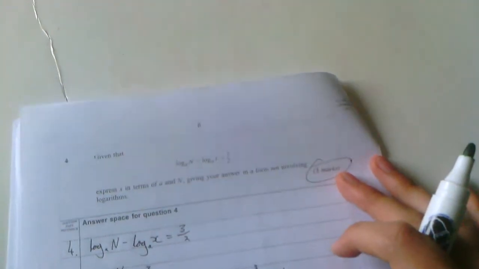Now, I've managed to get hold of the January 2013 paper, so this is obviously the most recent one, and it is quite hard, I must admit. I don't want to scare anyone. I found it quite hard, at least. So let's do this, because this is really going to help me to revise, so let's see if I can help any of you lot as well.